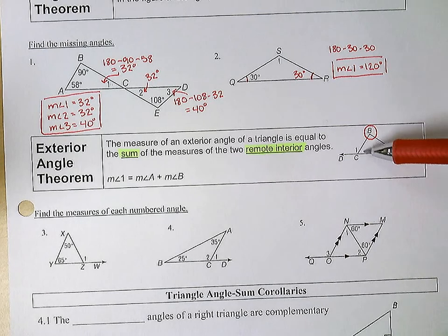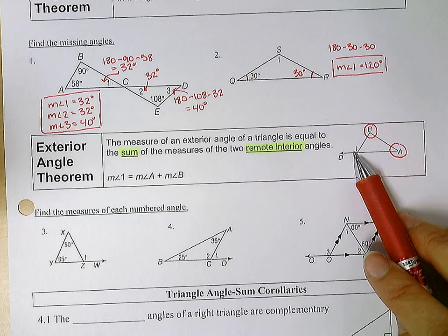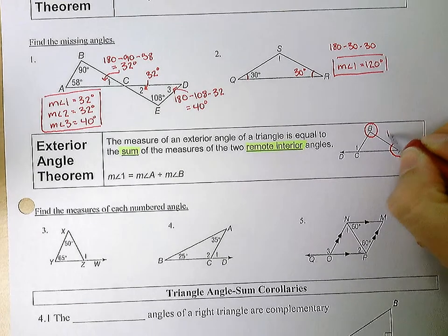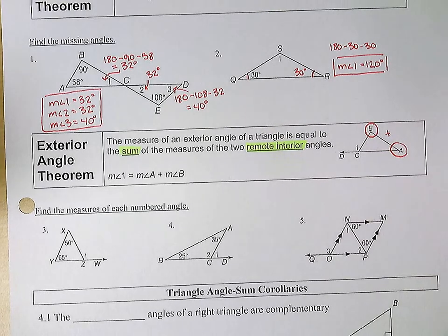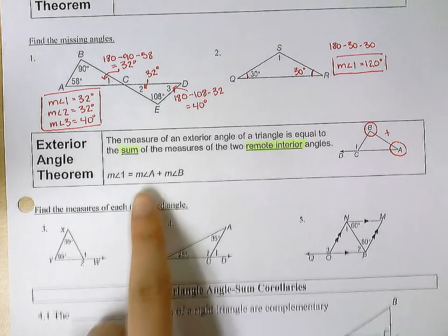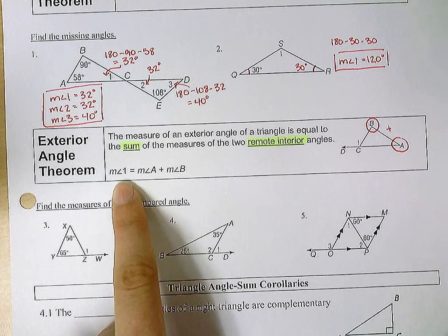So I don't want angle C as part of that remote interior. That's the one next to your exterior. The two not next to it, you add together to get your exterior angle. So I would add A and B to get the measure of angle 1.